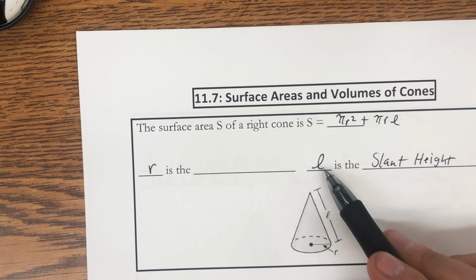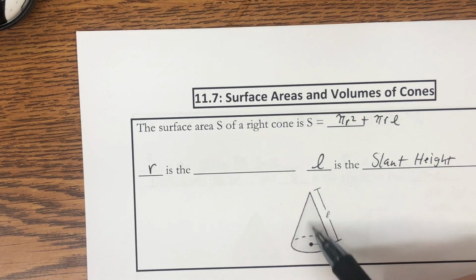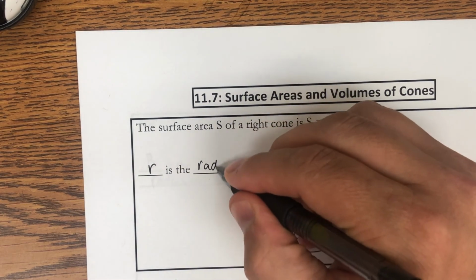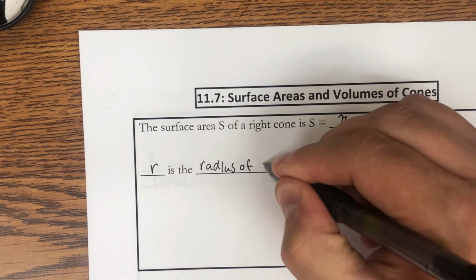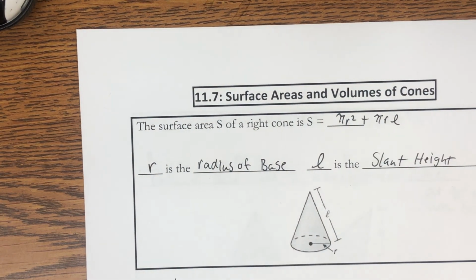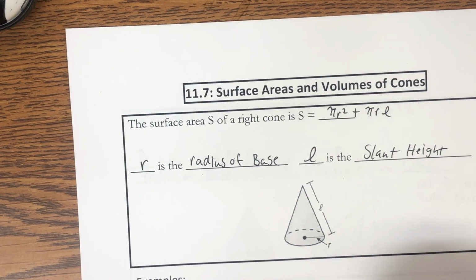So slant height, cursive L, that's a little bit different than the height. The height of the cone went from the center to the base at a right angle. The slant height goes down the side. R is the radius of the base. So pi r squared plus pi r L. That is the surface area formula. So surface area equals pi r squared plus pi r L.